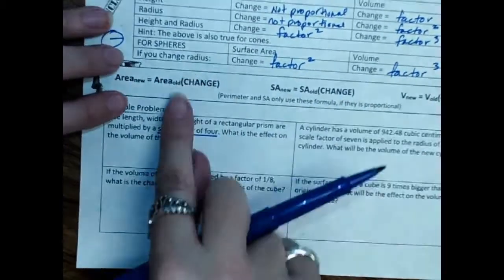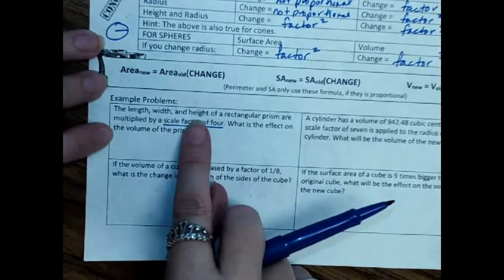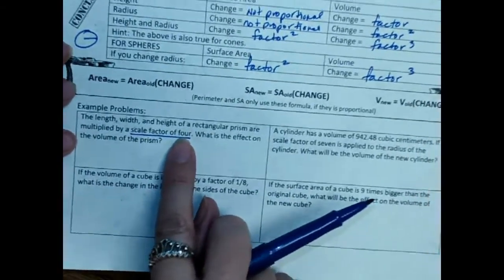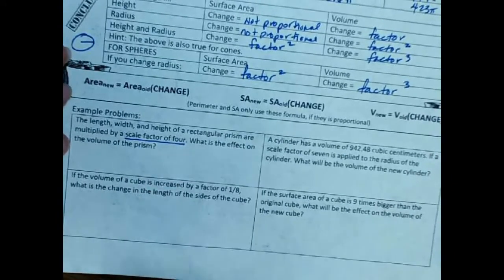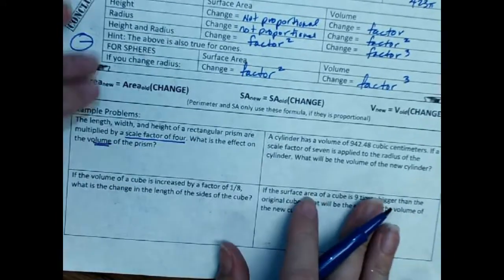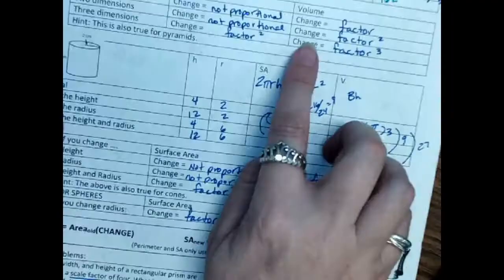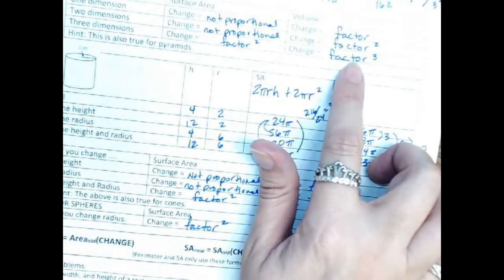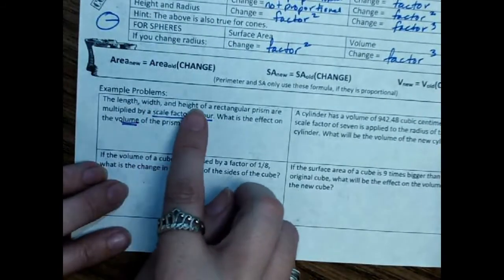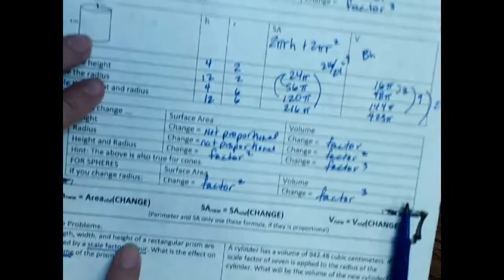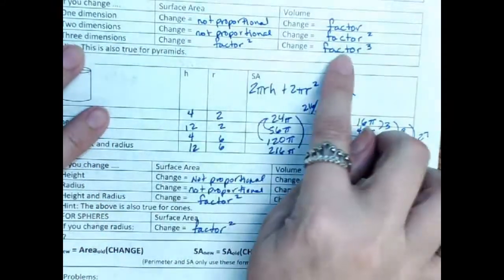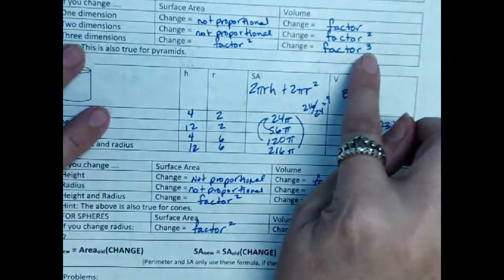Okay, so in this problem it says the length, width, and height of a rectangular prism are multiplied by a scale factor of 4. So there's our factor that we're going to use. What is the effect on the volume of the prism? So the volume formula says, here's my changes that I could have. How many dimensions am I changing? Well, I'm changing length, width, and height. So I'm changing 3 dimensions. So that means the change is the factor cubed.